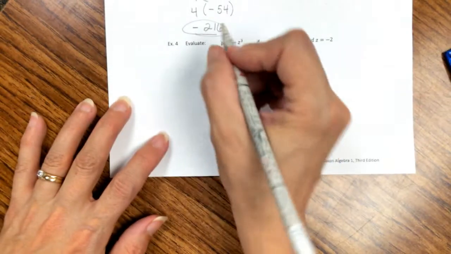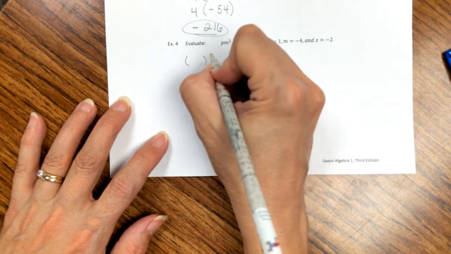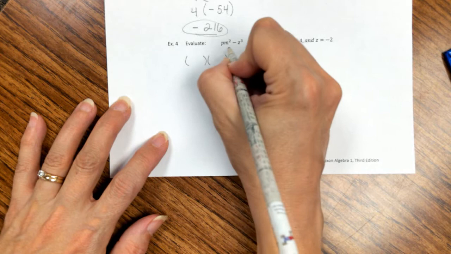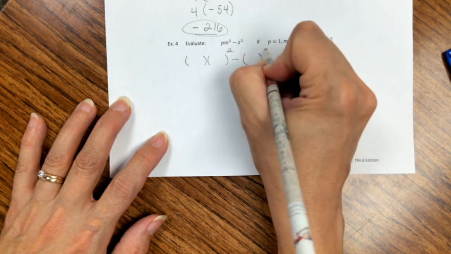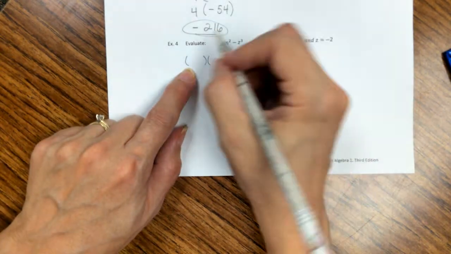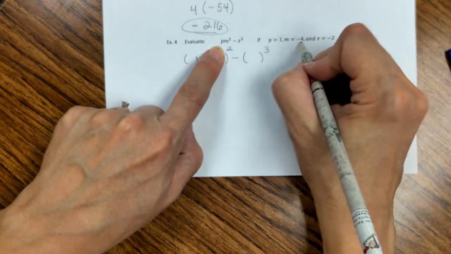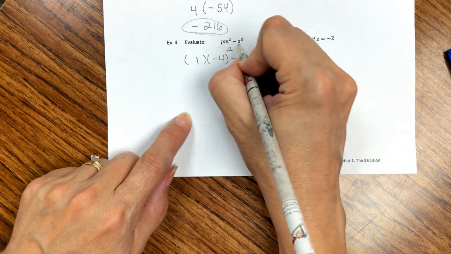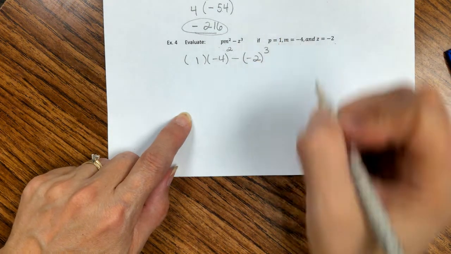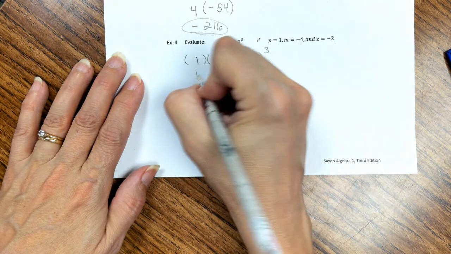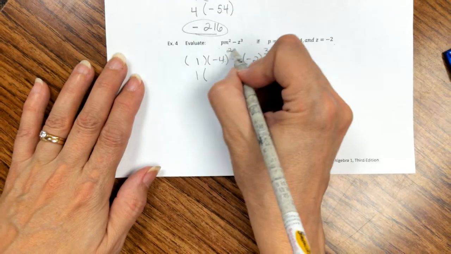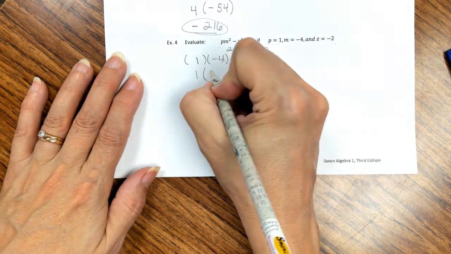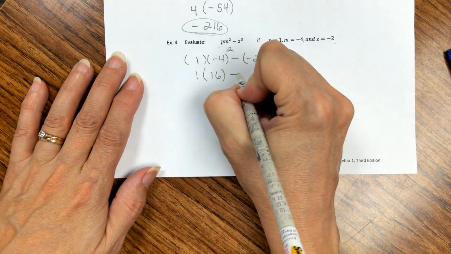Okay, one more example here. So again, I'm using parentheses as my placeholders, p m squared minus z to the 3rd. P is 1, m is -4, and z is -2. All right, so 1 times -4 times -4, because I'm just doing it as a factor twice. That is 16. Minus.